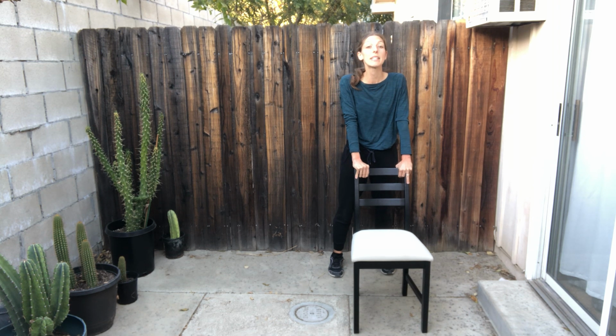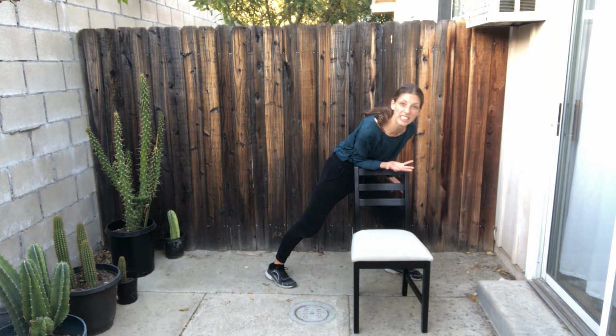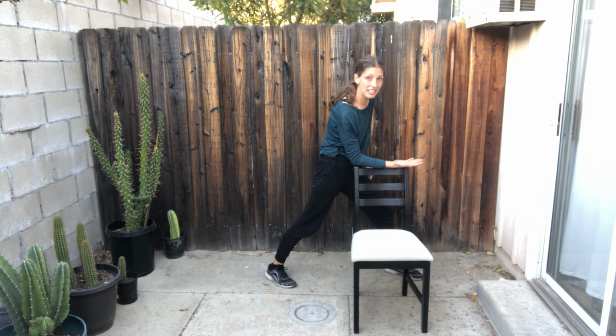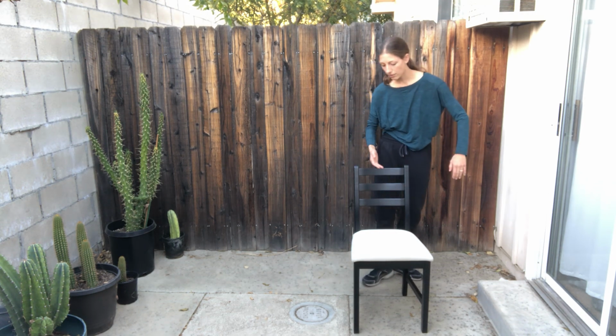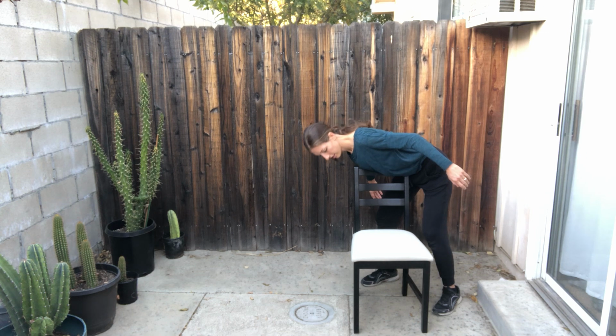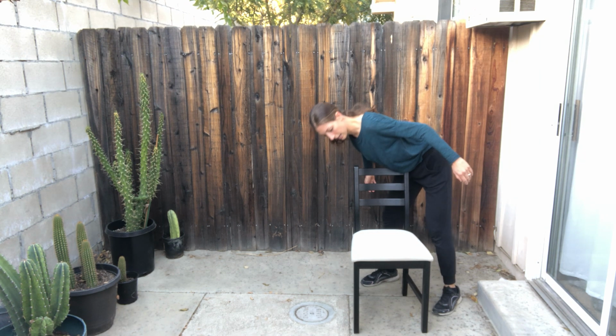Now let's try some light weight, right? So that means we're putting contact with our chair, but we're not putting so much weight on it, just a light amount of weight. So try some different positions with just a little bit of weight, not a lot.